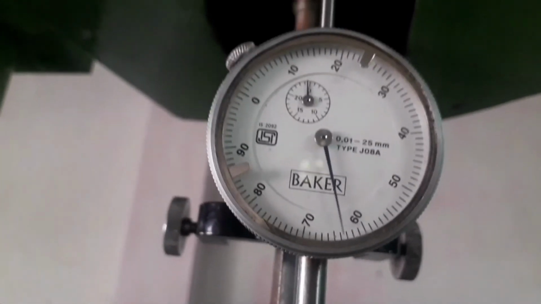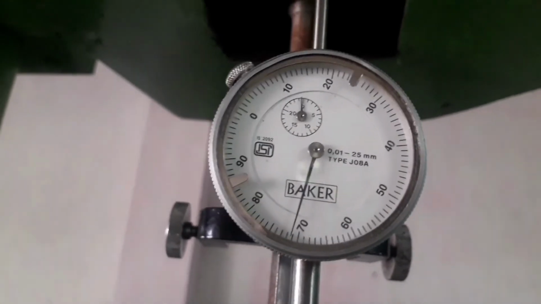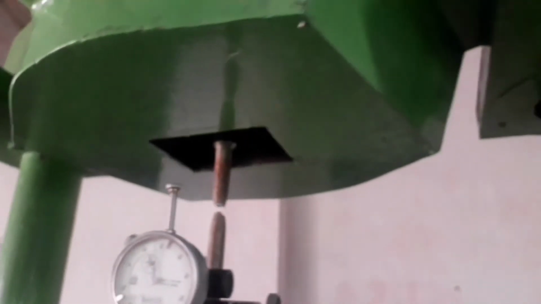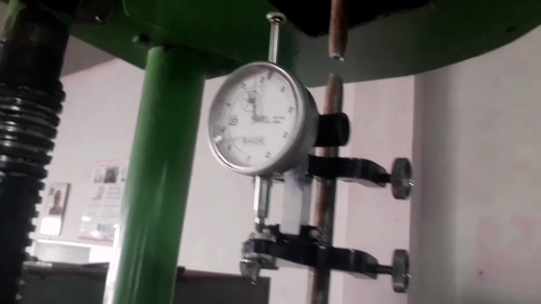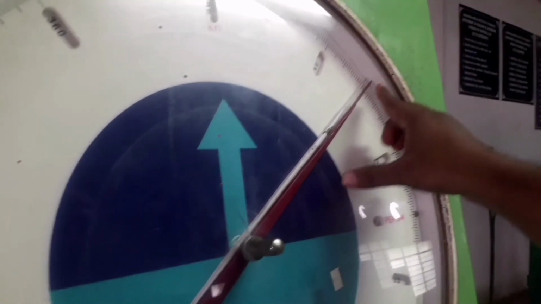Now the test is over. Now switch off the machine. This gauge shows the ultimate fracture load. This is the final load. In this final load, we should observe this is the ultimate fracture load.